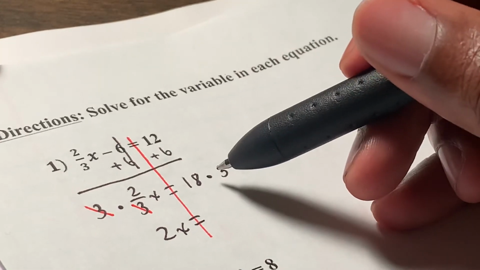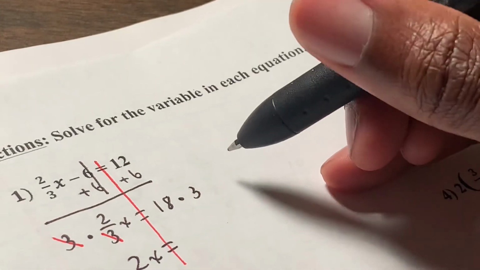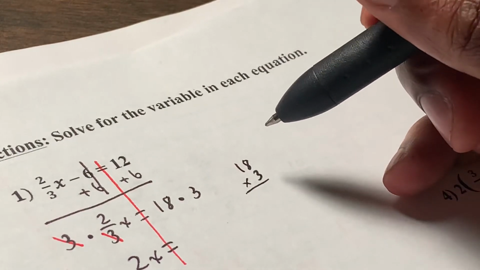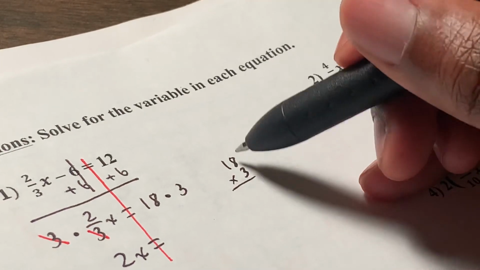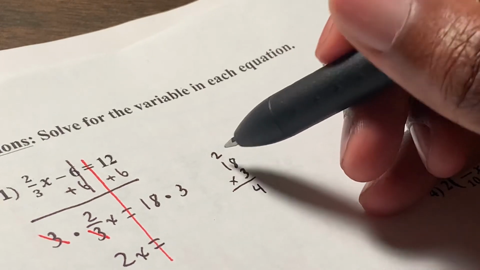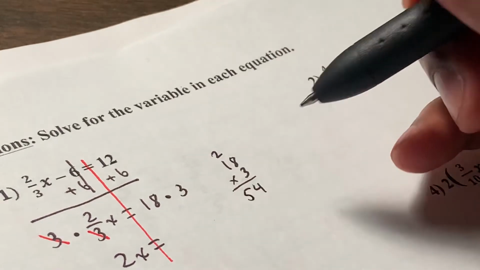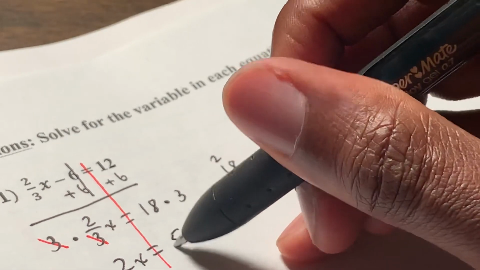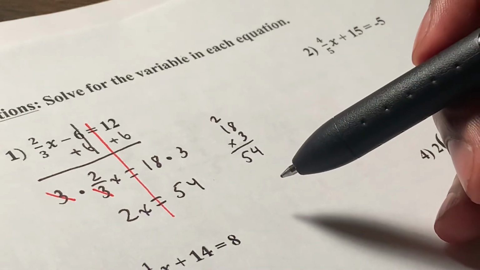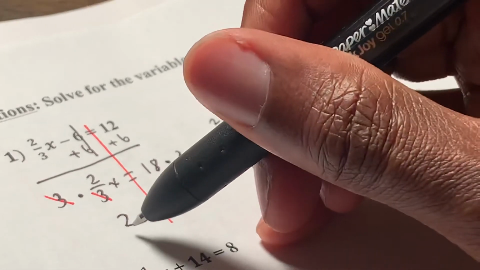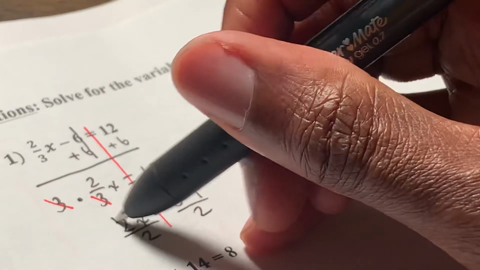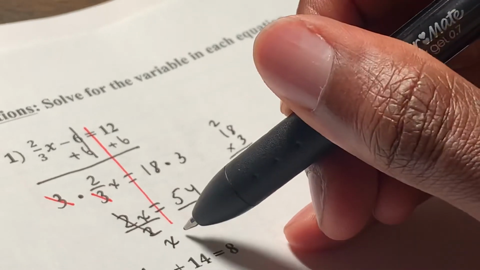And now I have to work out 18 times 3. Remember, ladies and gentlemen, when in doubt, work it out. Don't rely on a calculator. Just do it by hand. So 3 times 8 is what? 24. 3 times 1 is 3 plus 2, 5. So now we have here 54. So 2x equals 54. And now the last step is to divide both sides by the coefficient, which is what? Which is 2. These two 2's cancel. I drop the x, I drop the equal sign.